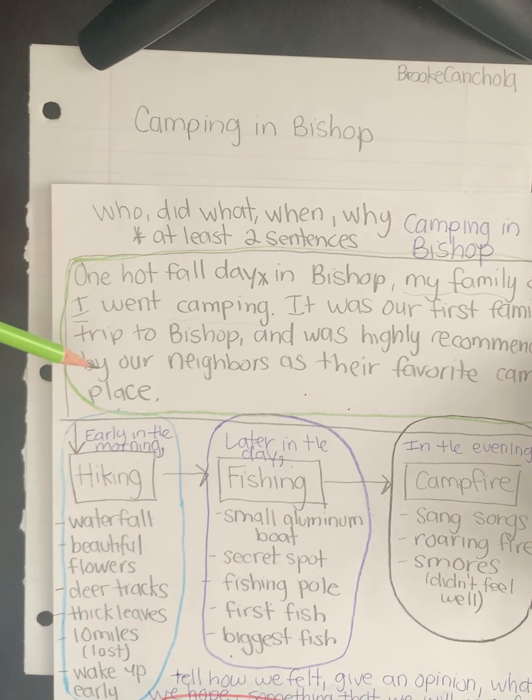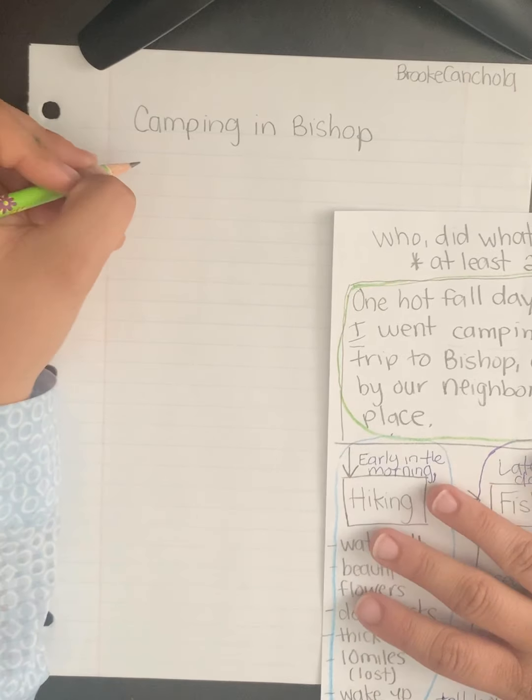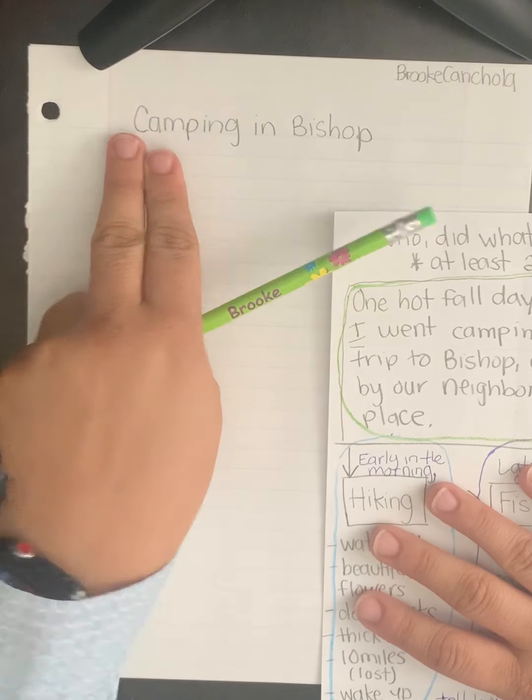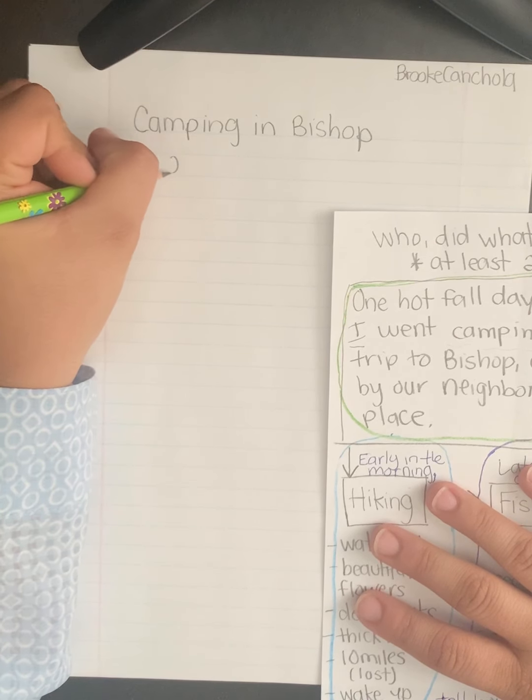Perfect. So that sounds pretty good. So I'm going to go ahead and write that down. I'm going to remember to indent, so with two fingers, you're going to indent. I'm going to also skip a line.